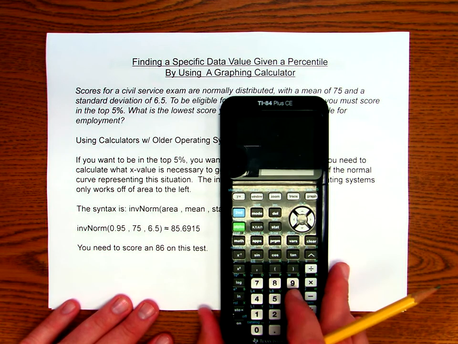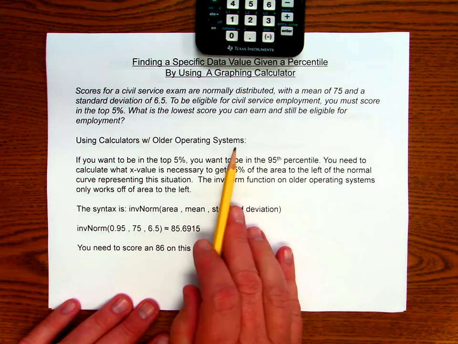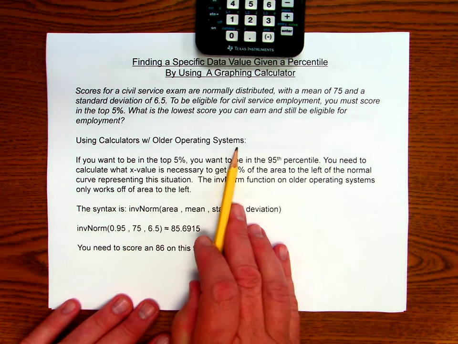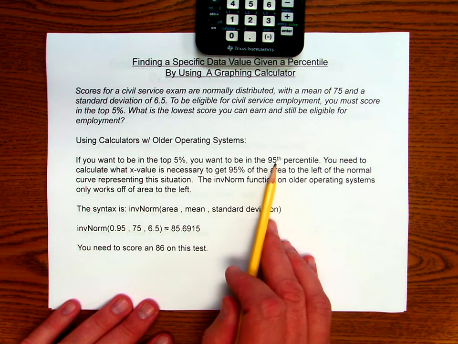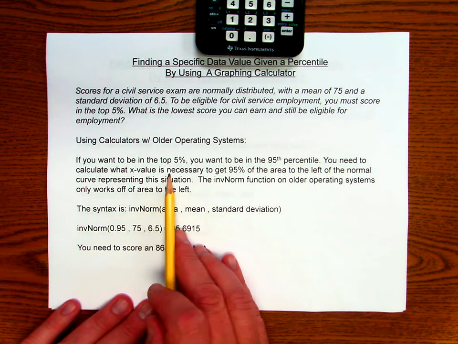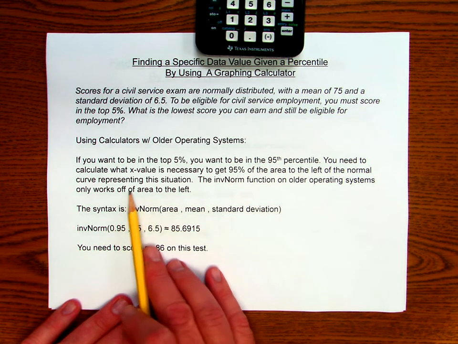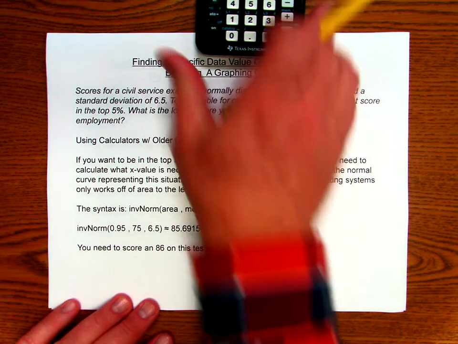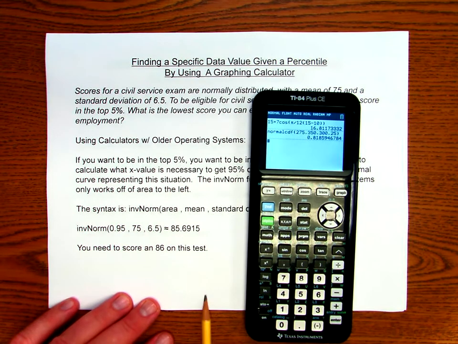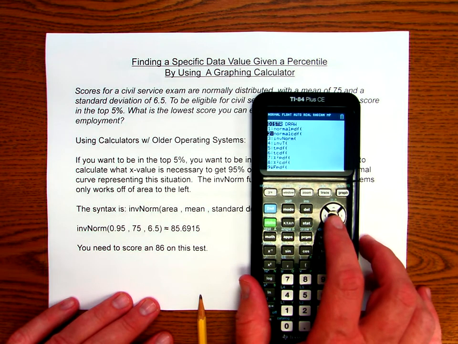So, if you're using an older operating system, they only work on area to the left. So if you want to be in the top 5%, you want to be in the 95th percentile, meaning you want to calculate what X value is necessary to get 95% of the area to the left of the normal curve representing this situation. So what we're going to be doing is going to the same distribution menu, which is second vars, and right below normal CDF is inverse norm.